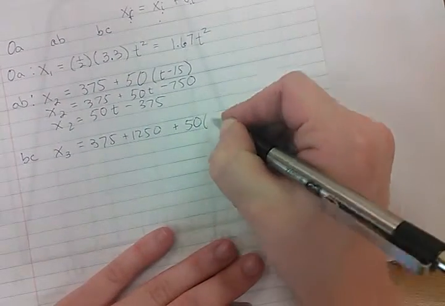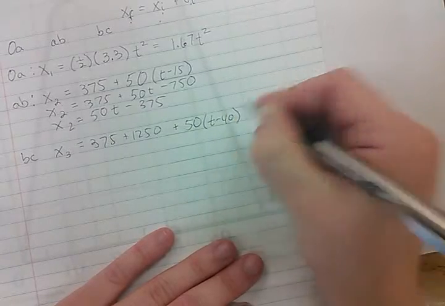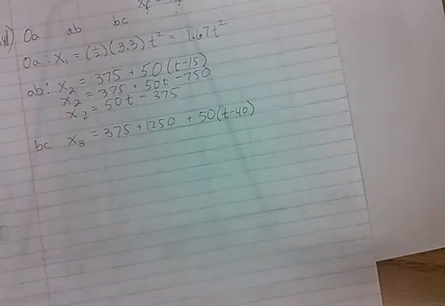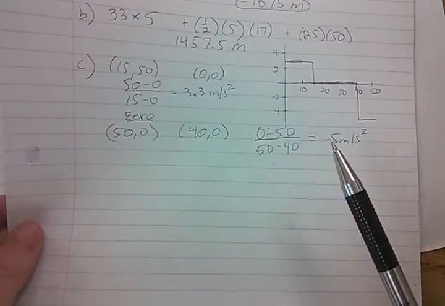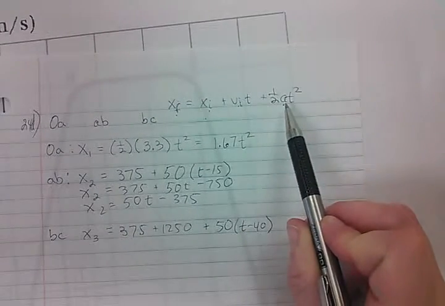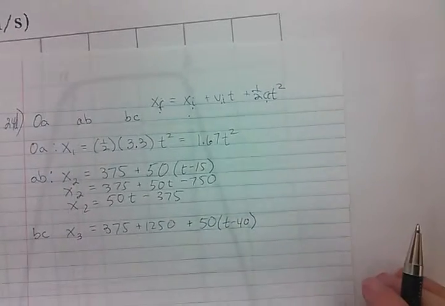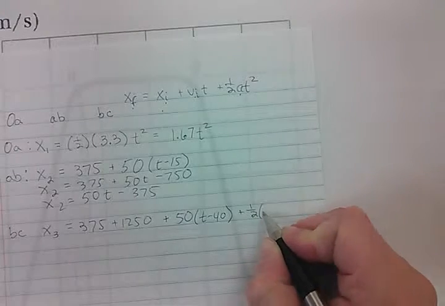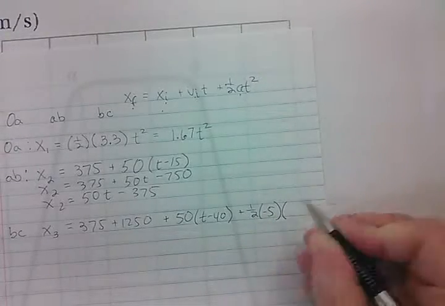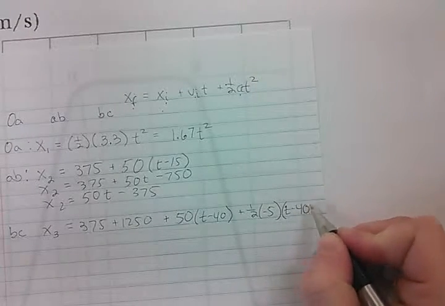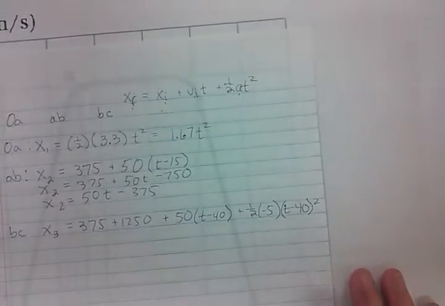So we're going to have times 50 times t minus 40. And then again, from a previous part of the problem, we calculated that the acceleration of that last interval was negative 5 meters per second squared. So for the a in our second kinematic, we can plug in negative 5. And remember, we still want to plug in for time the time interval, so t minus 40 again. And that gets squared.